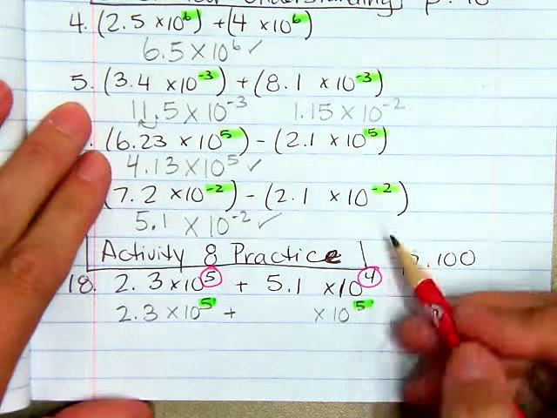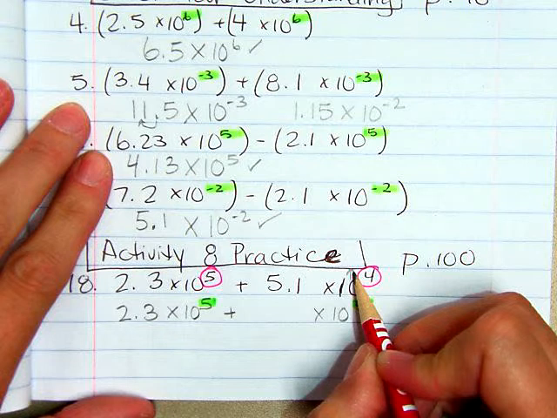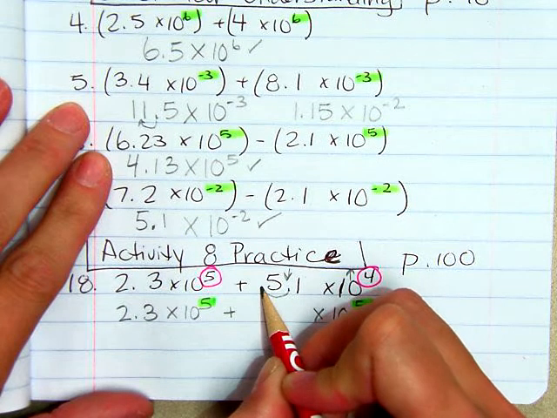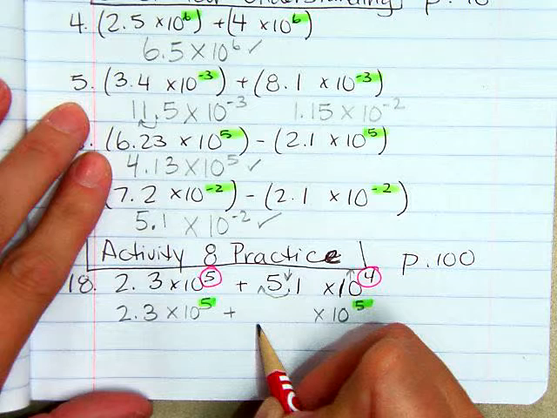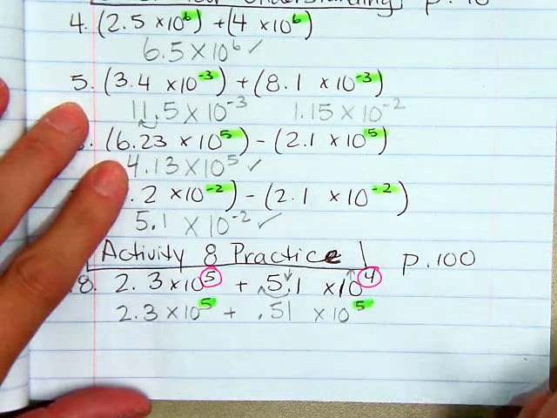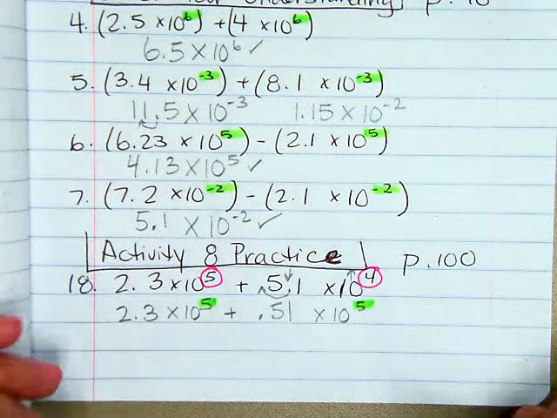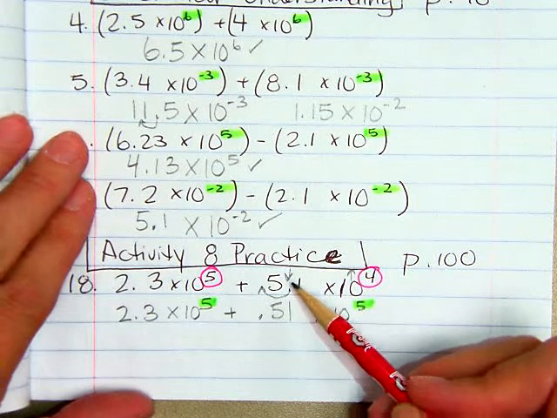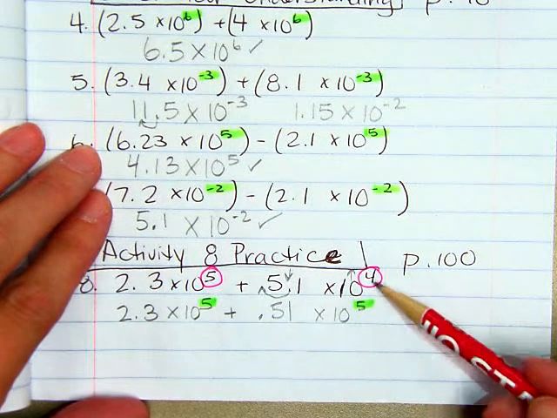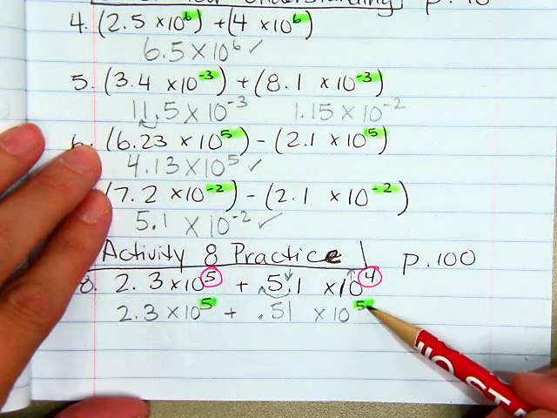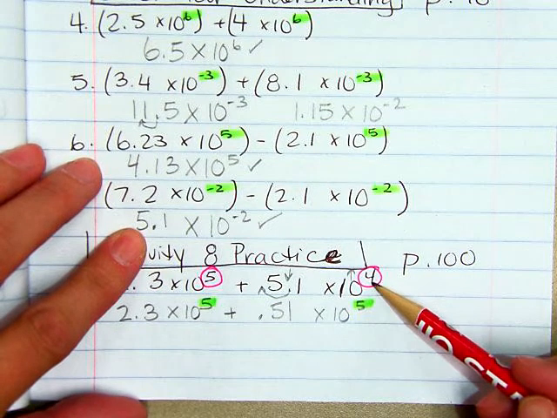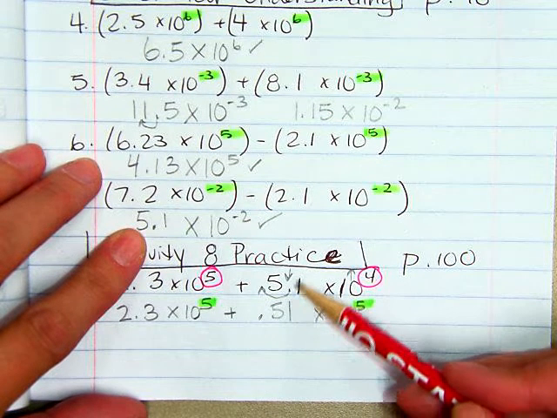Now, I increased this one, right? So this one needs to go down. To make it smaller, from 5, it's going to be 0.5, 0.51. Now, when I say go down 1, I don't mean to subtract. We're only changing the place value by 1. That's what's happening here. We change the place value of this giant number that scientific notation is in standard form. We change the place value here, so we have to change the place value here.